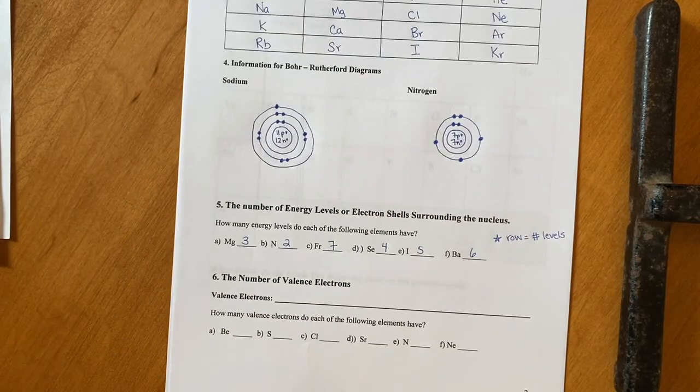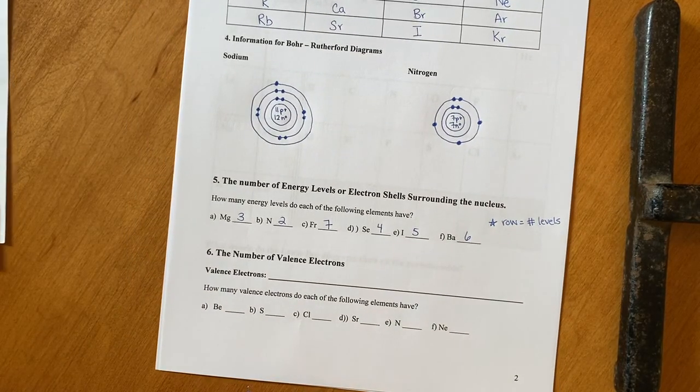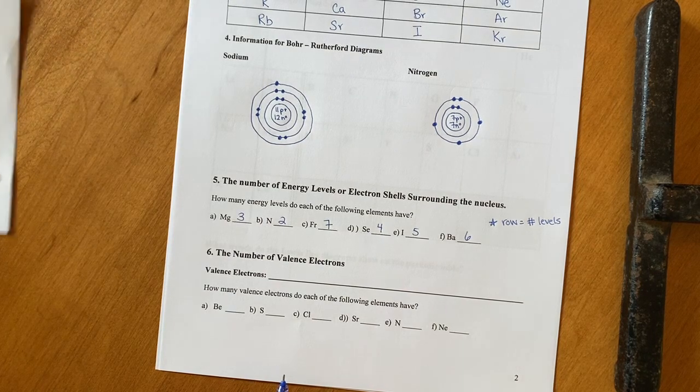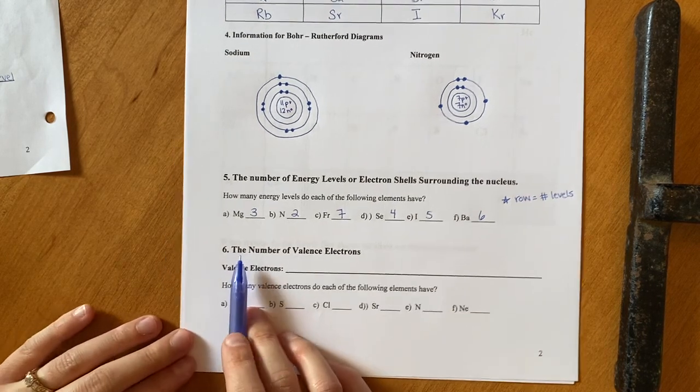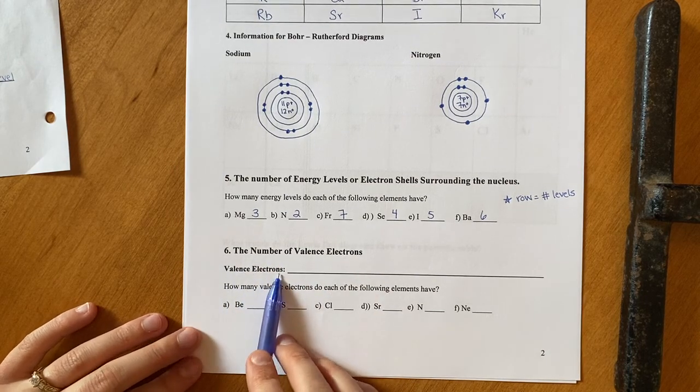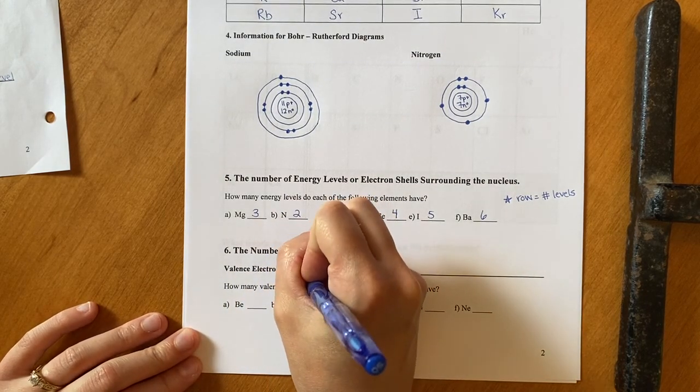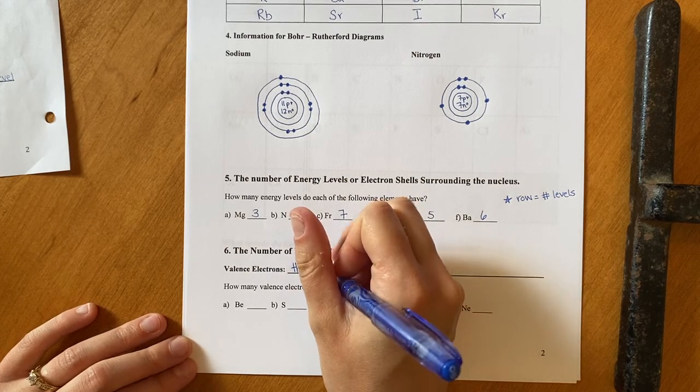All right. The next thing the periodic table can tell us is the number of valence electrons. Depending on where the element is on the periodic table, we can determine how many valence electrons it will have. So what is a valence electron? They're the electrons in the outermost energy level.